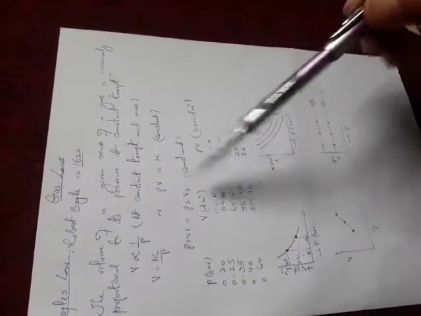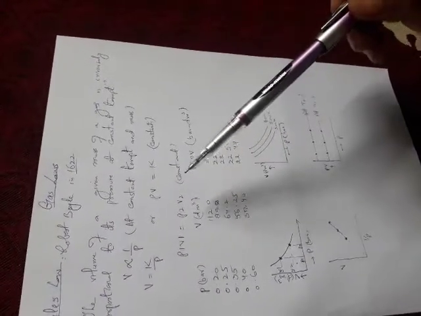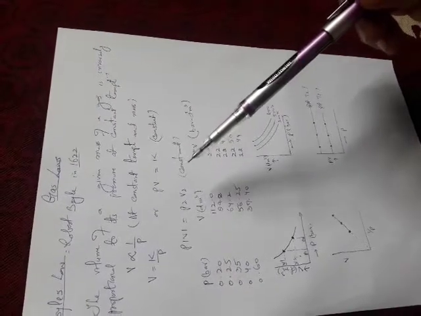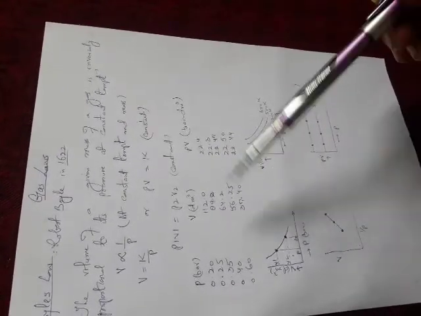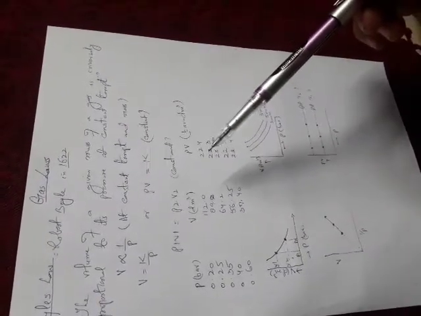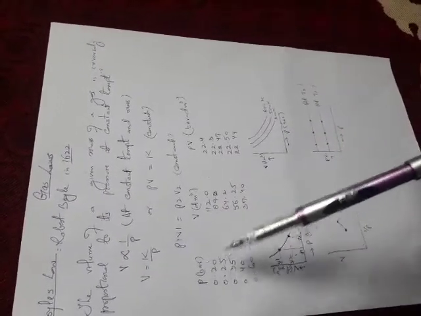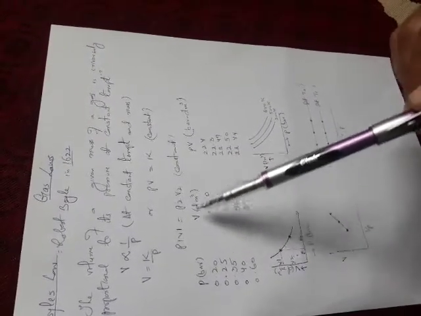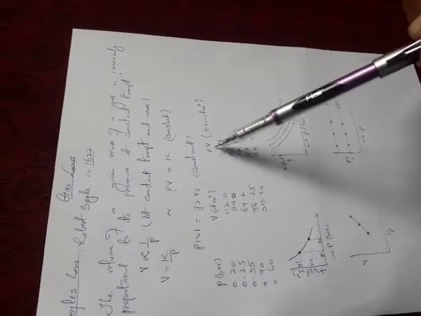Experimentally, this law can be verified by measuring the volumes of a given mass of a gas at different pressures, keeping the temperature constant. In each case we see that the product of the two, pressure and volume, is found to always remain constant. You can see that this is the pressure in bars, this is the volume in decimeter cube, and this is the product of pressure and volume.